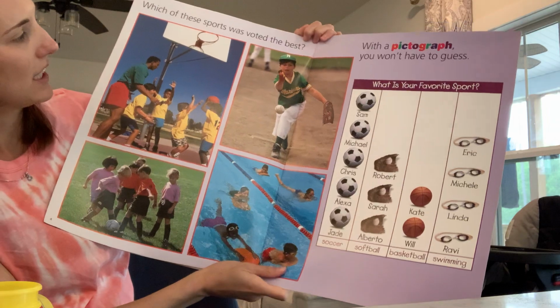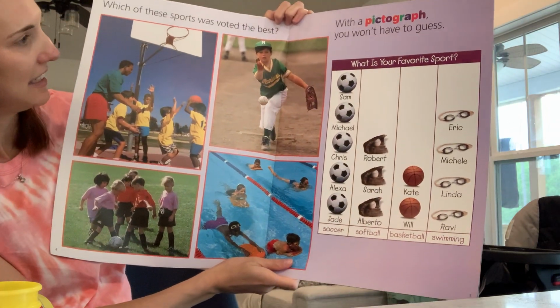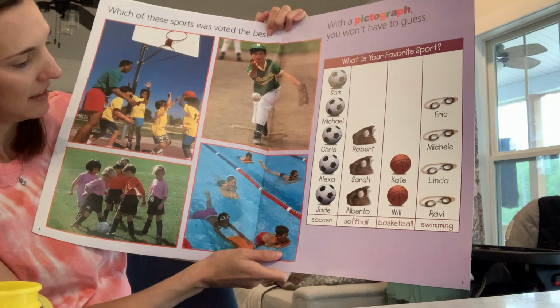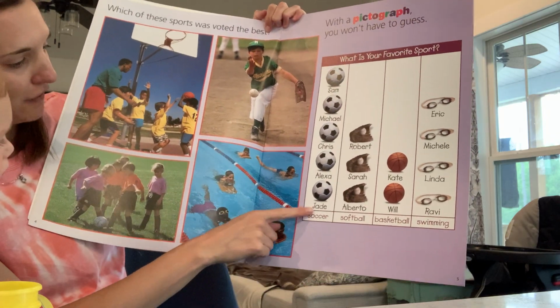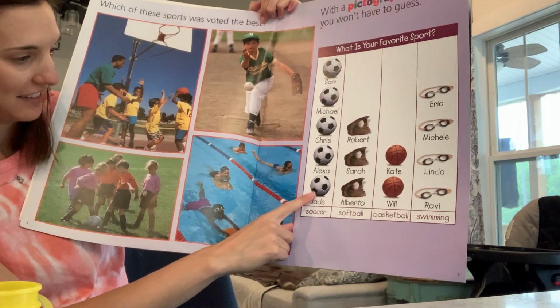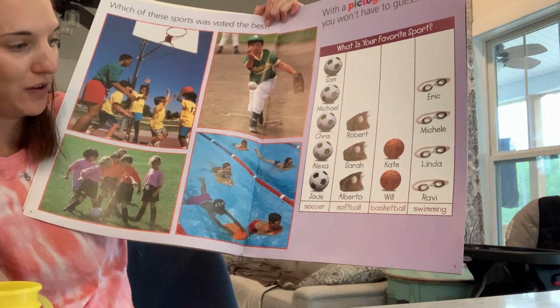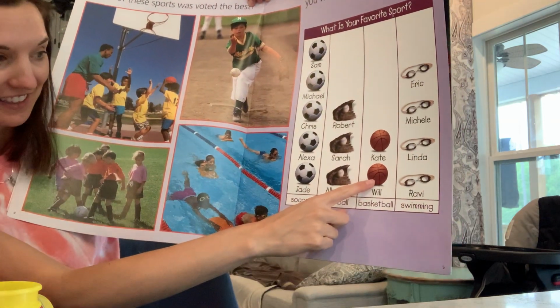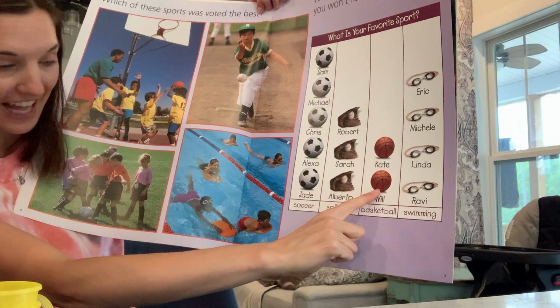Which of these sports was voted the best? With a pictograph, you won't have to guess. So these friends all voted for what? Soccer. These friends all voted for softball. What kind of ball is that, Evie? What kind of ball? What is that?